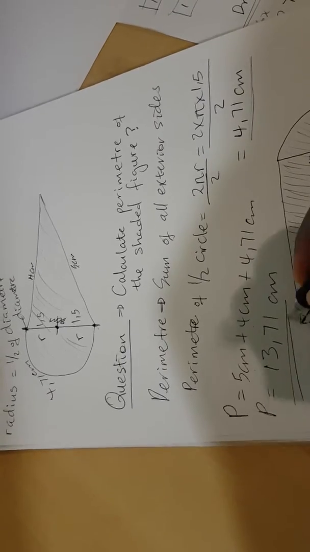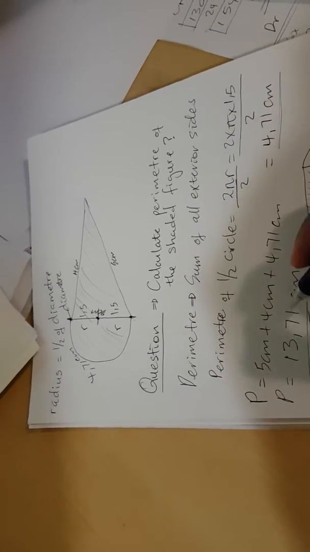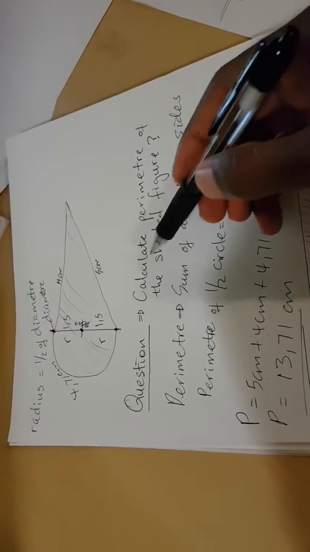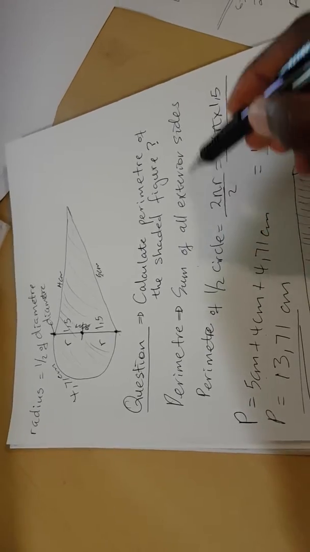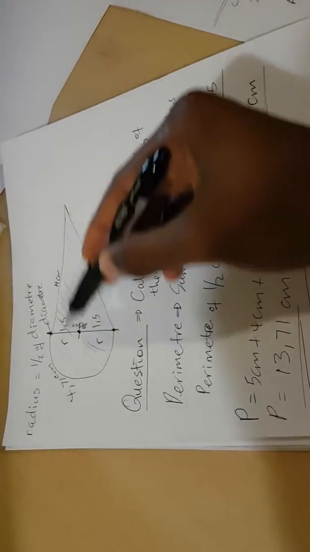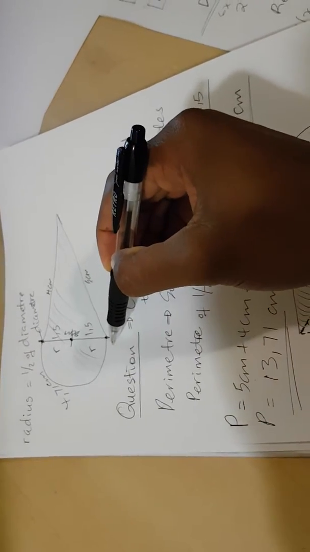This will be our answer. The perimeter for the shaded diagram will be 13.71. Remember, perimeter is the sum of all exterior sides, so you need to add this side plus this side plus this side.